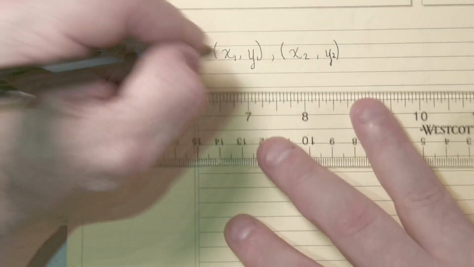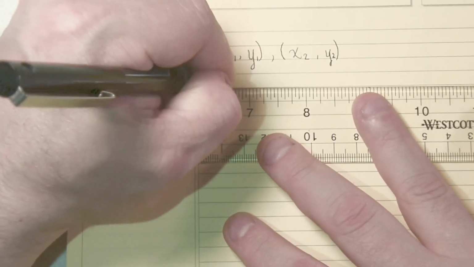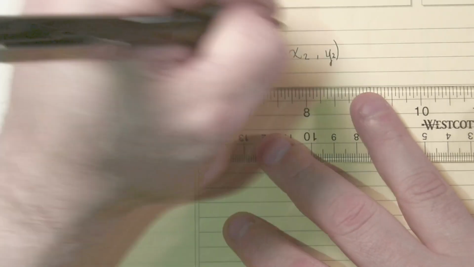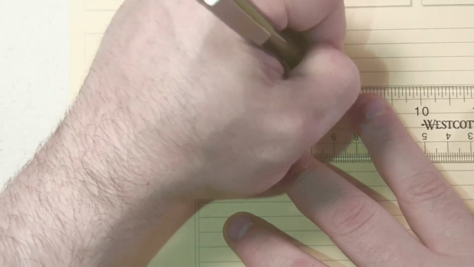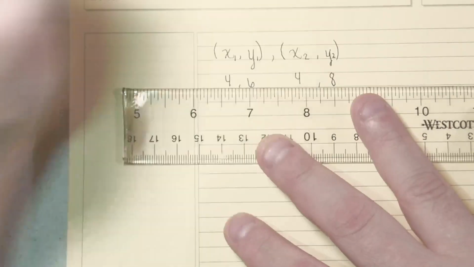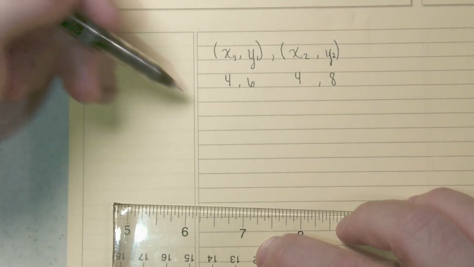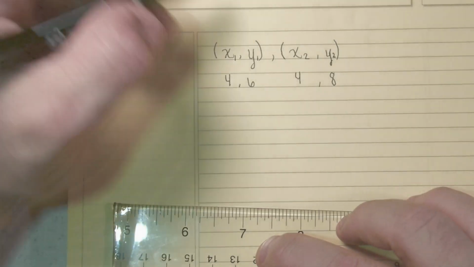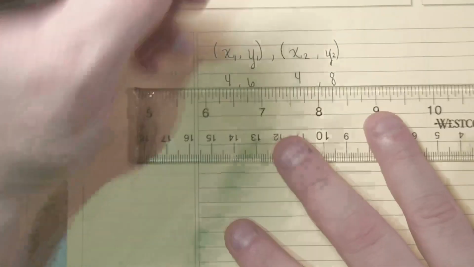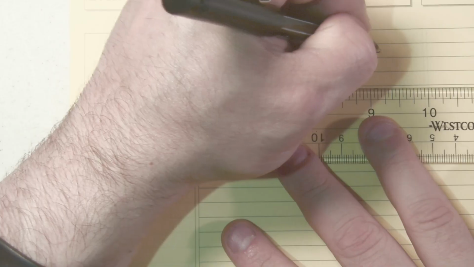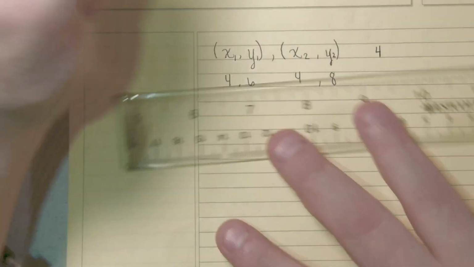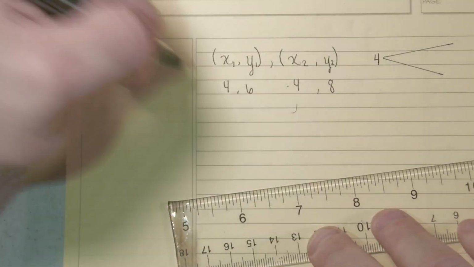Basically, if these numbers were like 4 comma 6 and 4 comma 8, you would say the relation is not a function, because the same input value 4 maps on to two output values, 6 and 8.